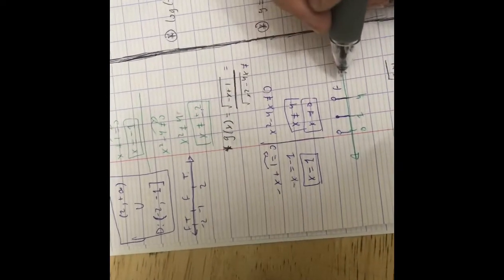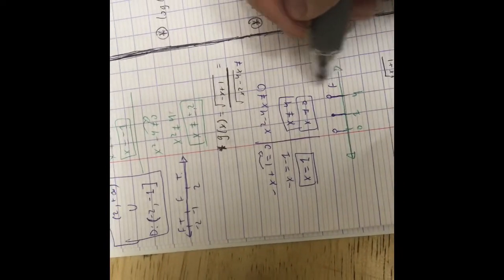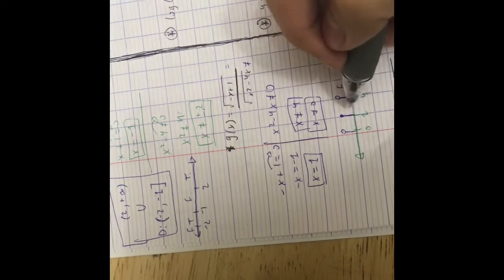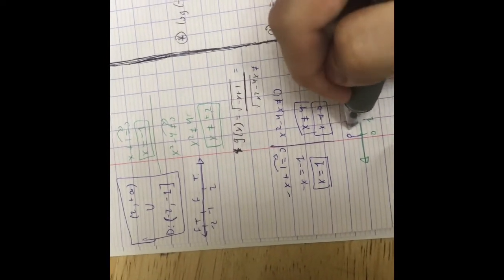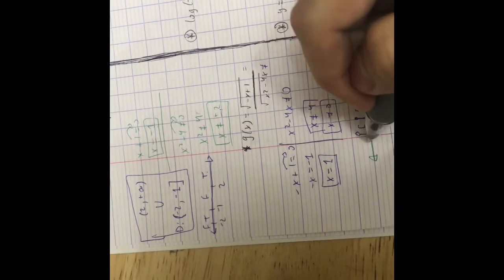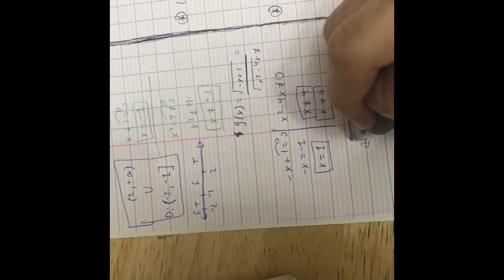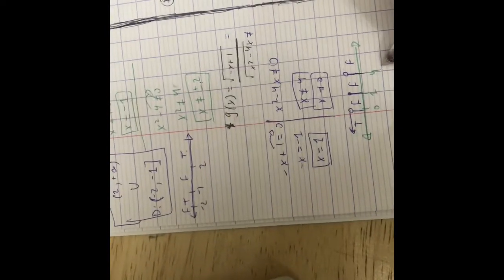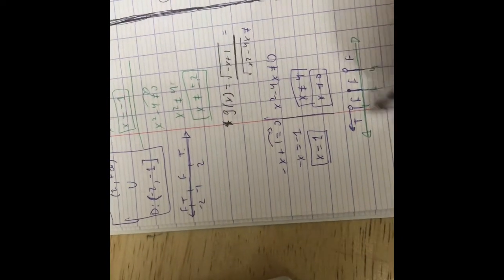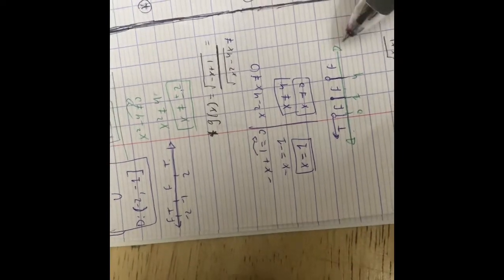After you test values, you're gonna find that numbers after 4 are false. Numbers between 1 and 4, also false. Numbers between 0 and 1, also false. Numbers before 0 are true. So that's your answer right here. This is correct. Don't let this scare you. It's normal. Just get your points, plot them, test values, and that's it.